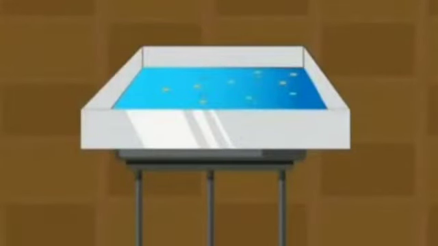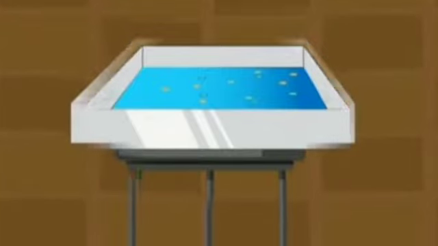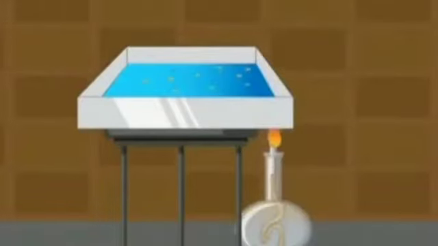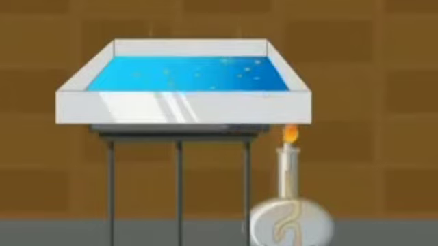After some time, light a spirit lamp and place it below one corner of the tray and observe what happens. On the basis of observation, we will discuss what is your opinion towards the experiment. So with the help of some question and answer, we are going to understand what happens exactly.